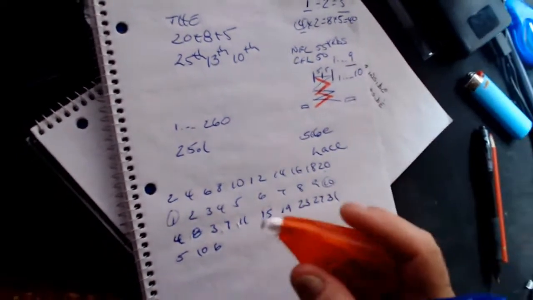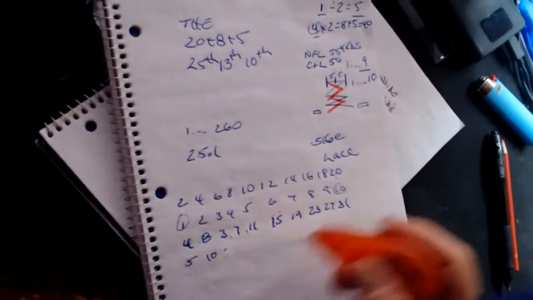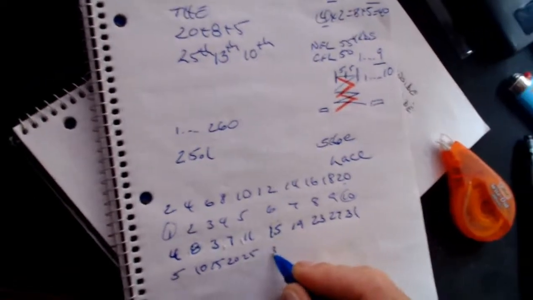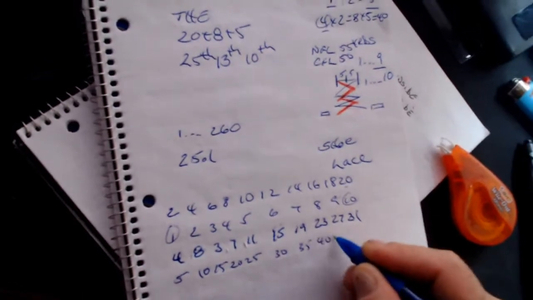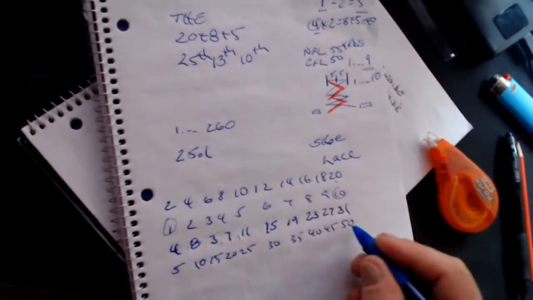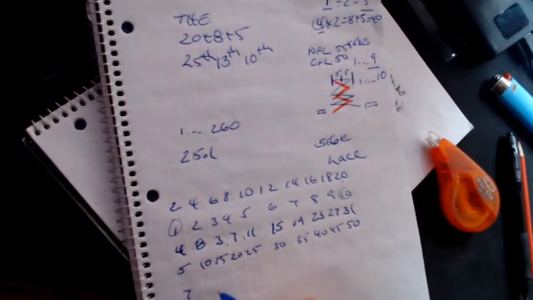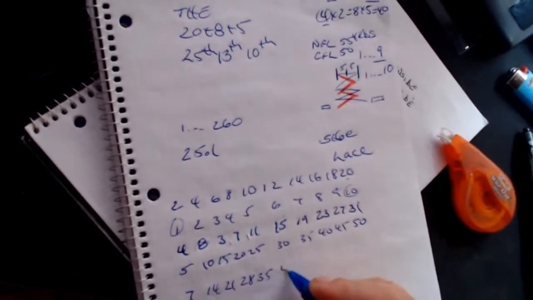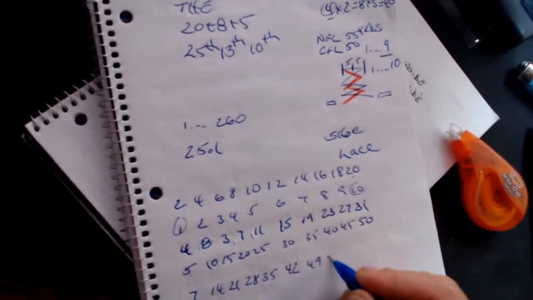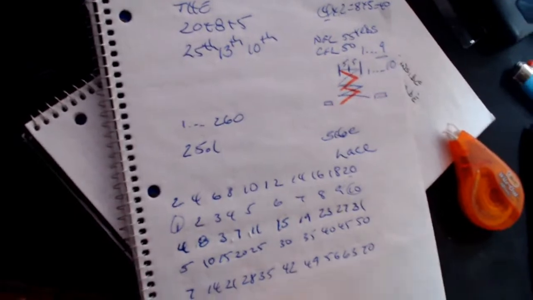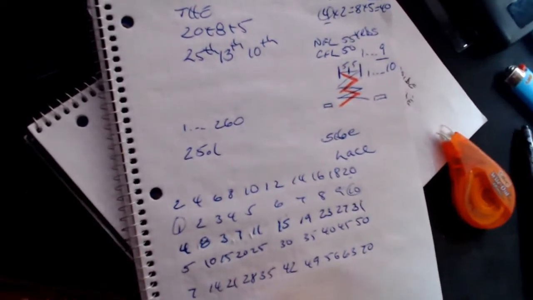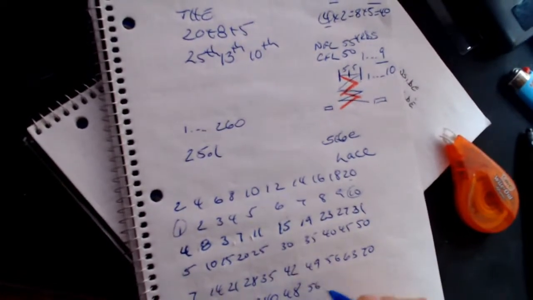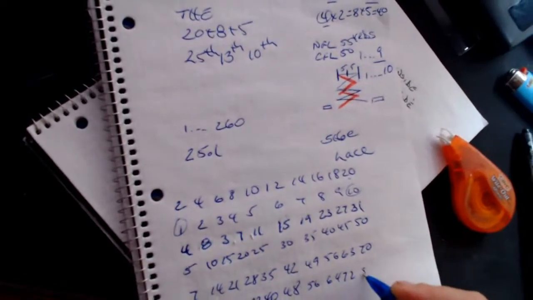I'm going to do the long side. 5, 10, 15, 20, 25, 30, 35, 40, 45, 50. And then 5 plus 0 is 5. And then we're going to do 7, 14, 21, 28, 35, 42, 49, 56, 63, 70. And then we're going to do 8, 16, 24, 32, 40, 48, 56, 64, 72, and 80.